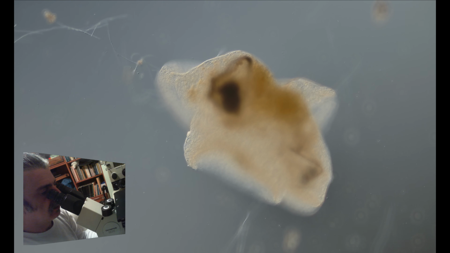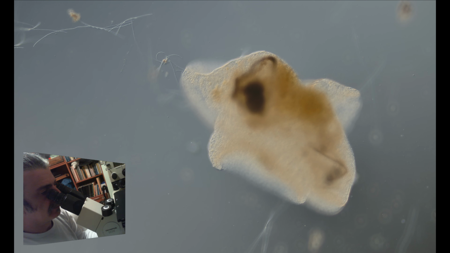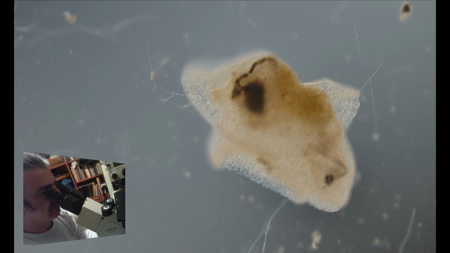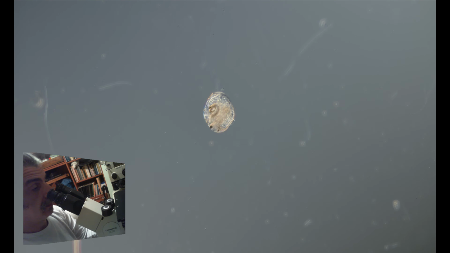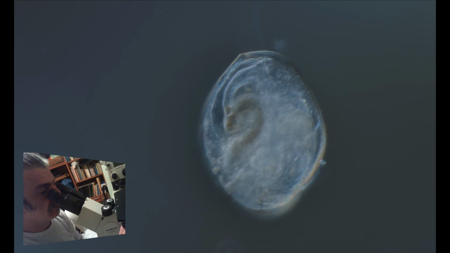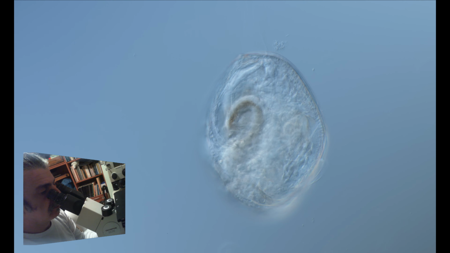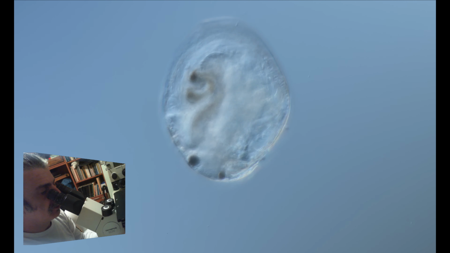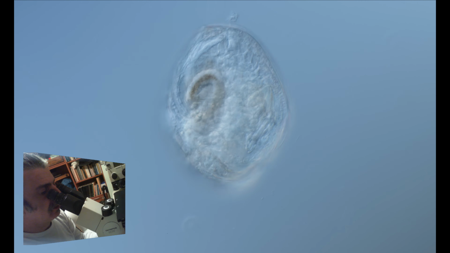This one I suspect was a snail. And here is a water flea. So neat. Water fleas are actually small crustaceans.